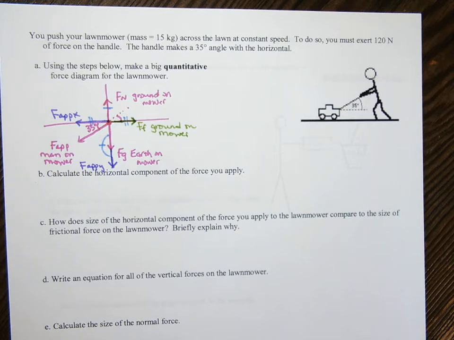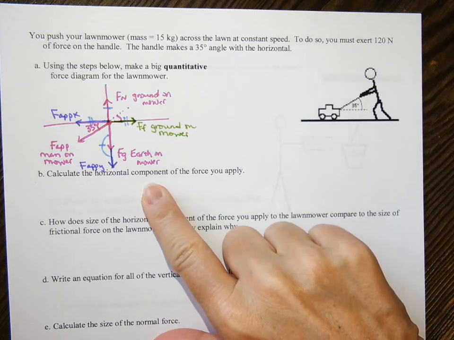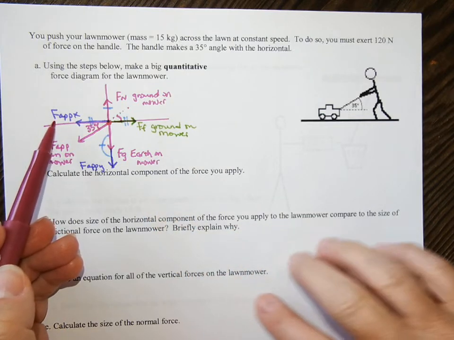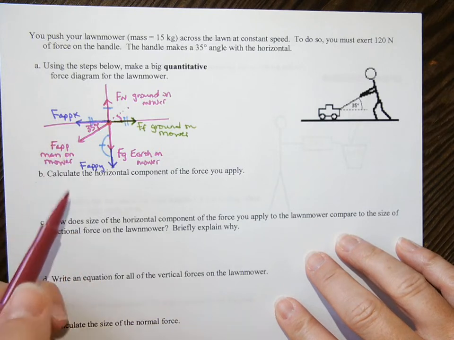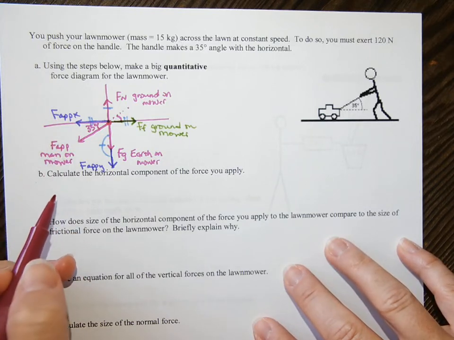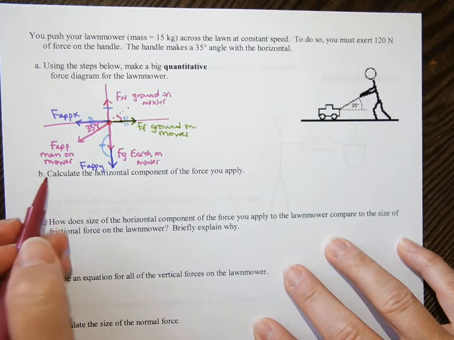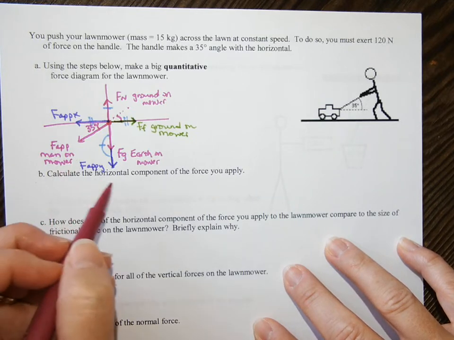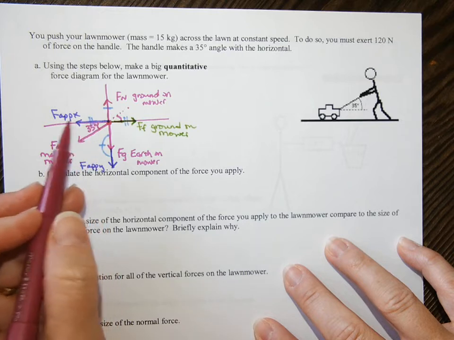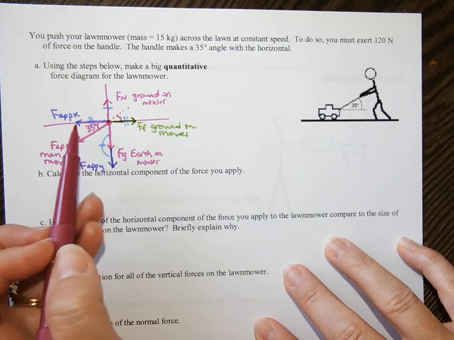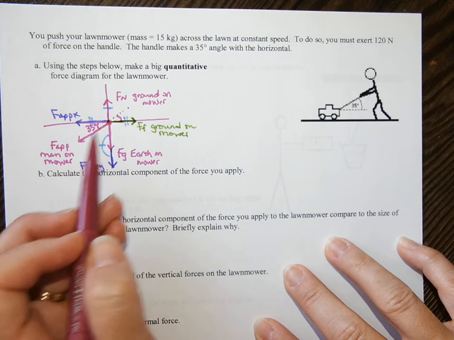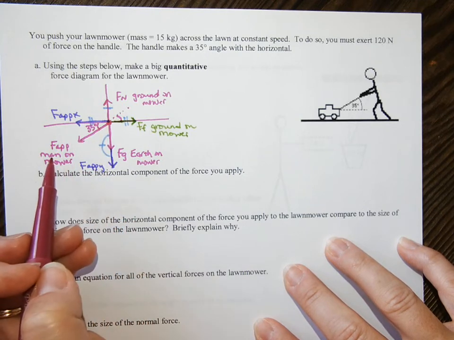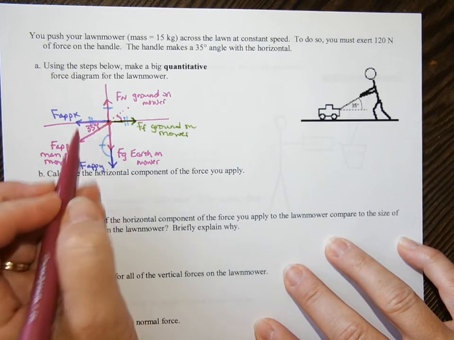All right, so once you feel like you have your force diagram drawn out, labeled, and the working diagram's ready to go, the next question is to calculate the horizontal component of the force you apply. In other words, what is F applied X? So I'm going to have to write, let's see, this is some trig. I'm going to have to figure out F applied X. I don't know friction, so I can't get F applied X that way, but I know that this applied force here is 120 newtons.